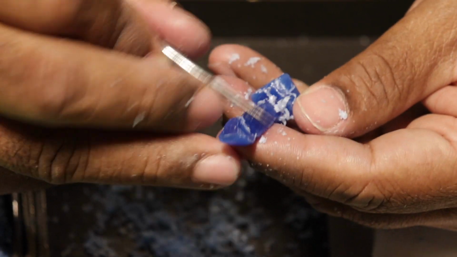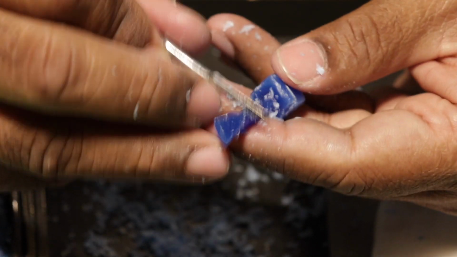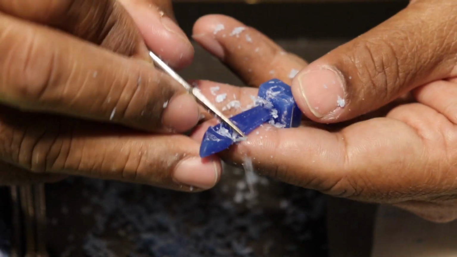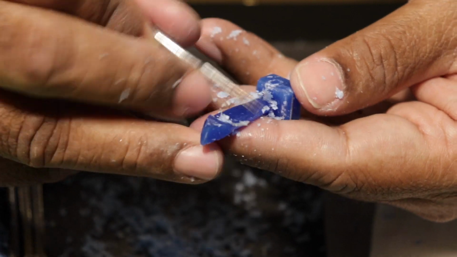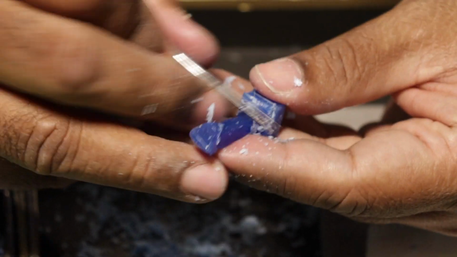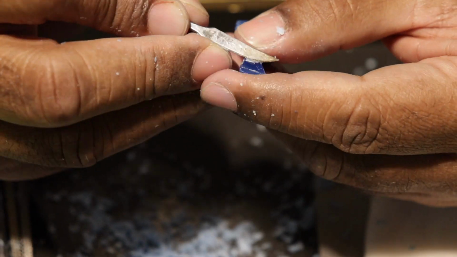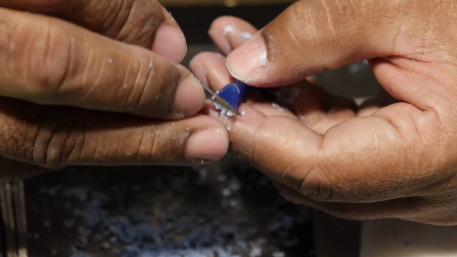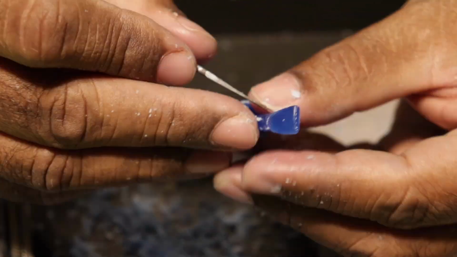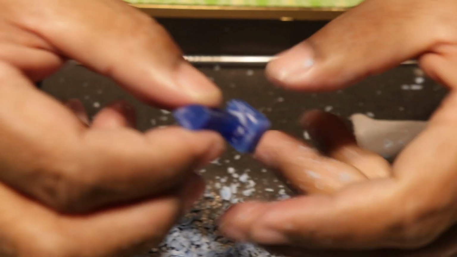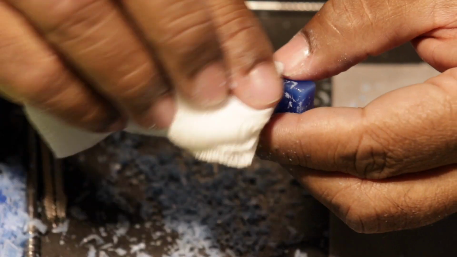So just smoothing it off, starting from the distal, going towards the lingual. Just redefining the cervical line. Now what I'll do is I'll just polish it. You should be careful because the root is thin.